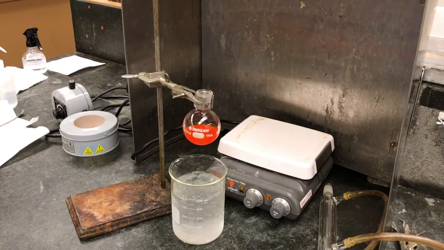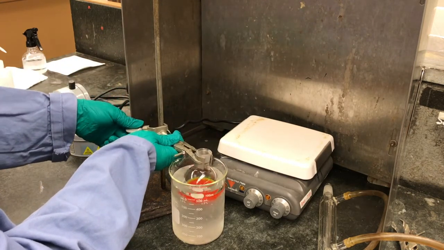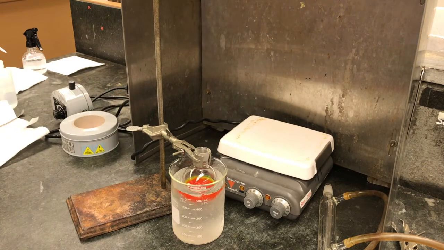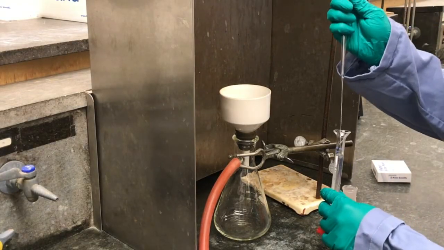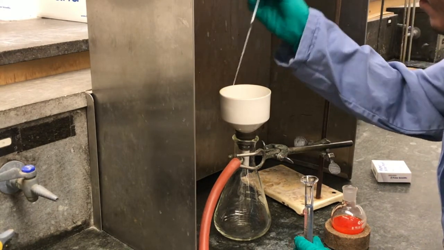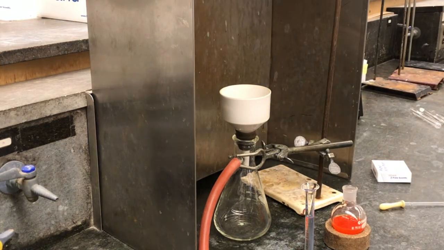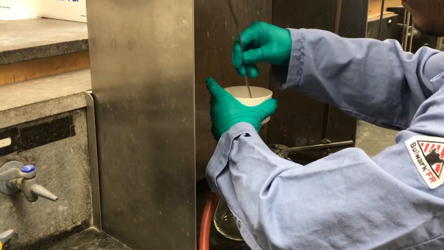But we really want to try to get as much of the product to crash out, so we're still going to put it on ice for about 10 to 15 minutes. And then finally, to isolate our product, we're just going to do vacuum filtration. So we're going to wet the filter paper with a couple milliliters of cold ethanol and try to get a good vacuum on here.